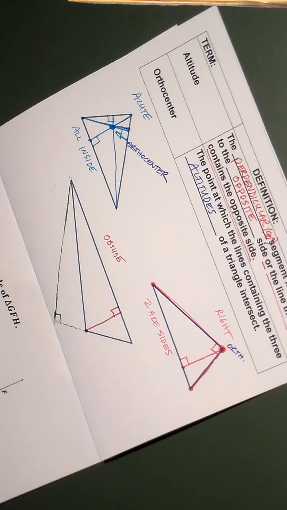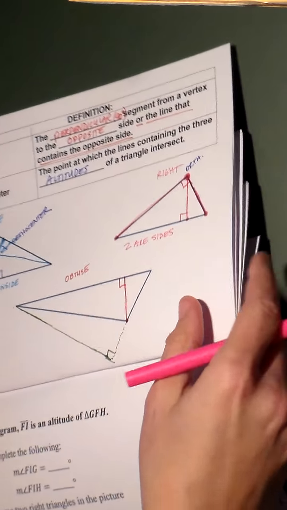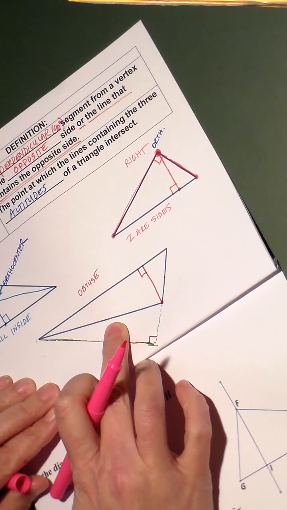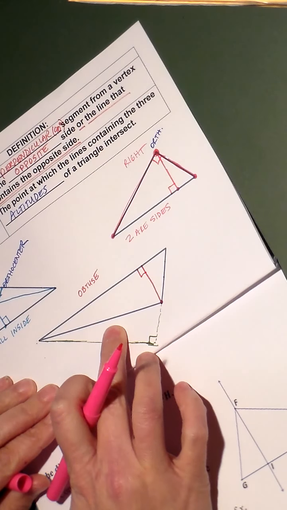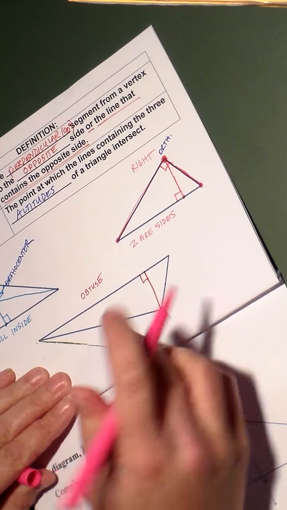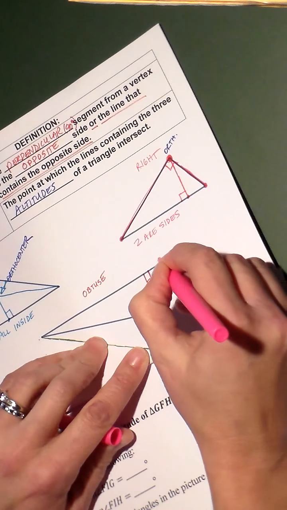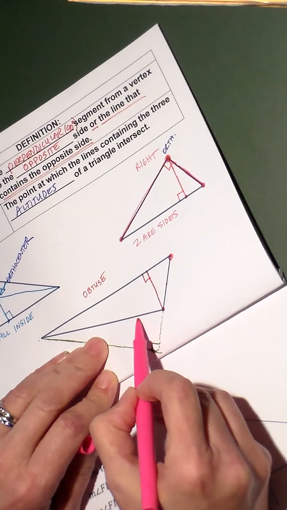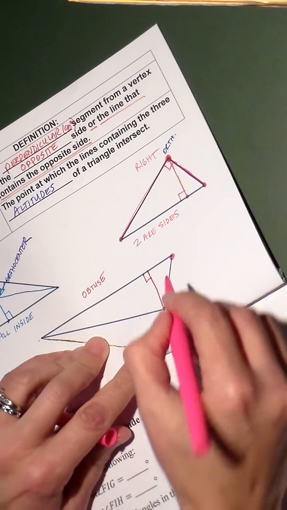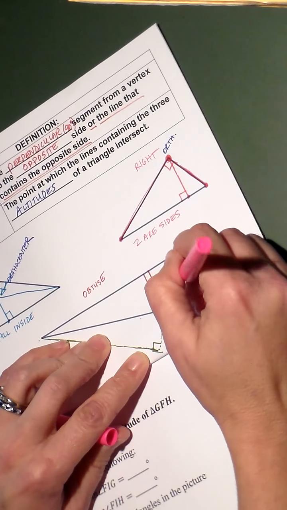So let's check out this one. Let's say now that this is the side that we're looking for the height for. This one right here, okay? So I'm looking for this to be the side that I want the height for. I can't draw a line from this vertex to this side at a 90-degree angle inside the triangle. It's impossible. 90 degrees would be out here.